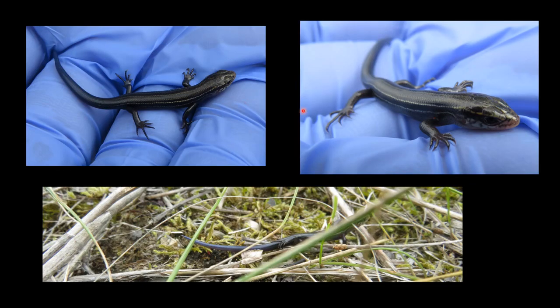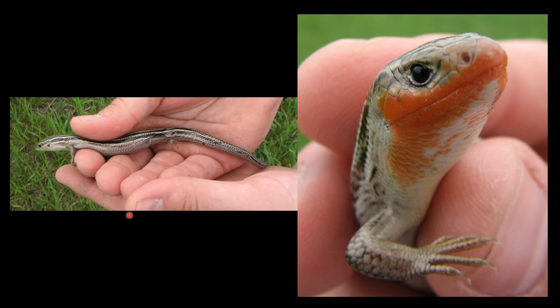Here's the juveniles, again, much darker, so we don't really see the stripes as much. This is probably a newly hatched individual, and a bright blue tail, which is hard to see against my bright blue glove, but if we put it against the ground here, we can see this bright blue tail here. Really quite cute. Very fast moving, very flighty, but again, really good looking skinks.